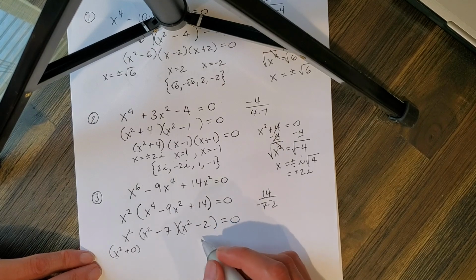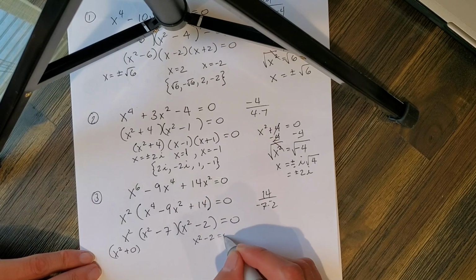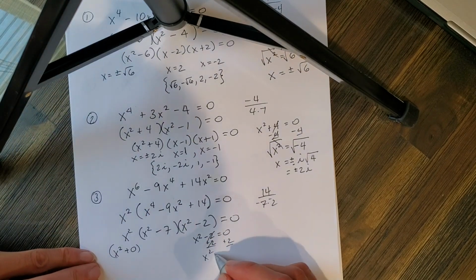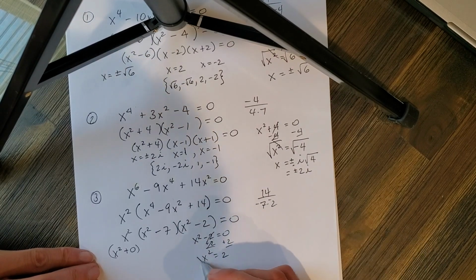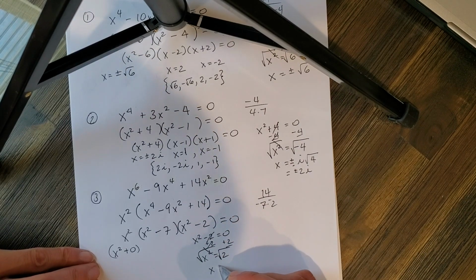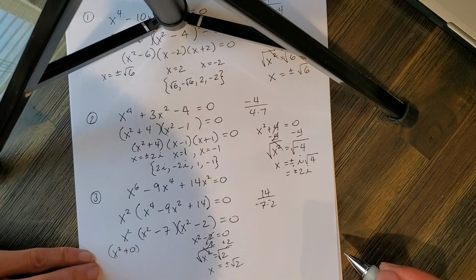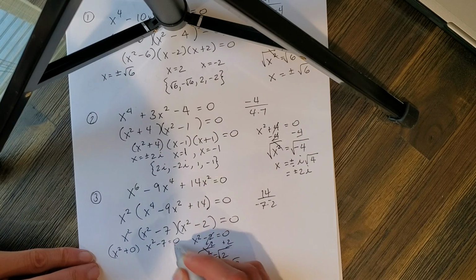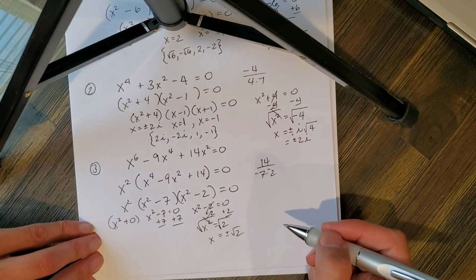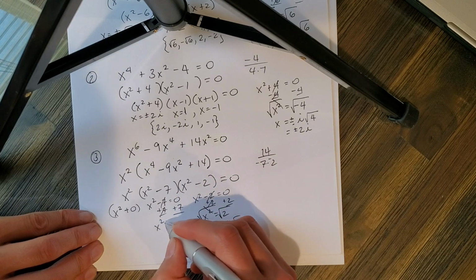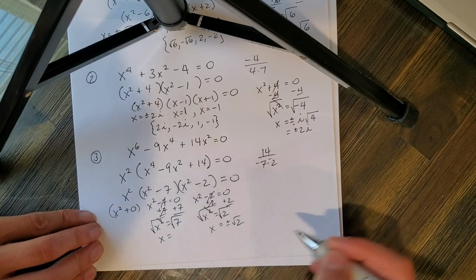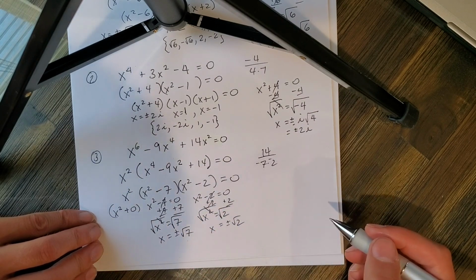Okay, so let's start with x squared minus 2. So I'll do that right here. x squared minus 2 equals 0. And let's solve. Let's go ahead and add 2 on both sides. I get x squared equals 2. Square root both sides, and I end up with x equals plus or minus square root of 2. Okay? This is the next one. x squared minus 7 equals 0. Add 7 to both sides. x squared equals 7. And then square root both sides. x equals plus or minus square root of 7. Don't forget the plus or minus, okay?